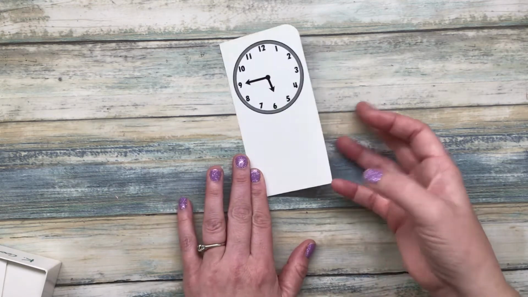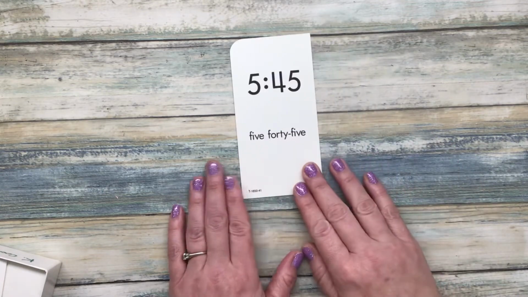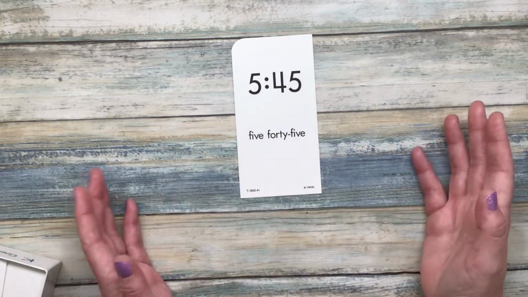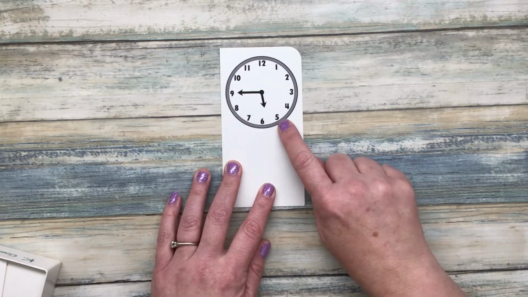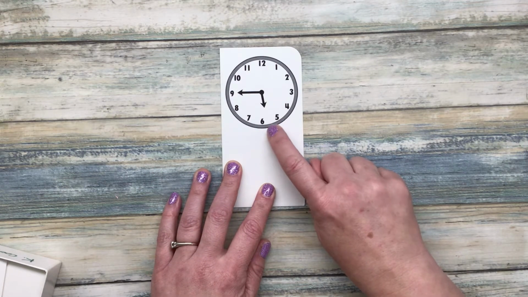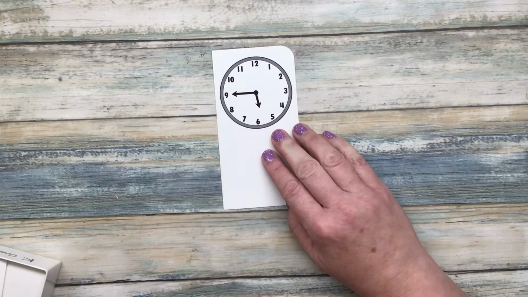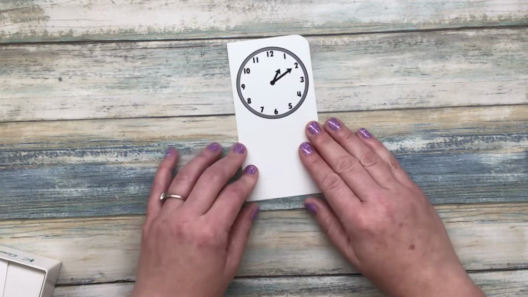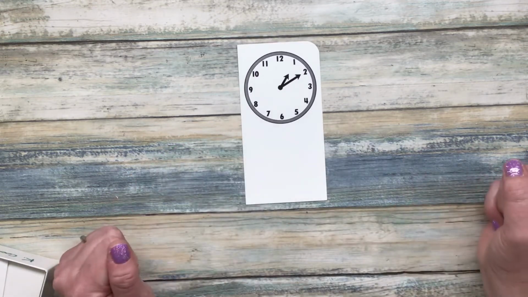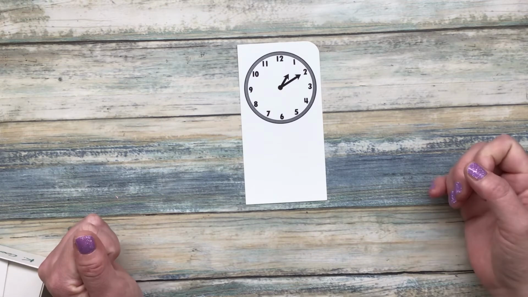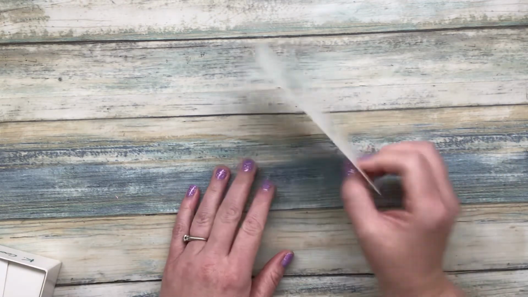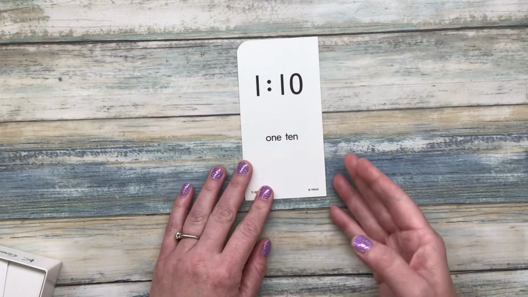All right, let's check it out. It's 5:45. As you can see, the hour hand is between the 5 and the 6. It is not yet at 6. Last one. What time is it? All right, it is 1:10.